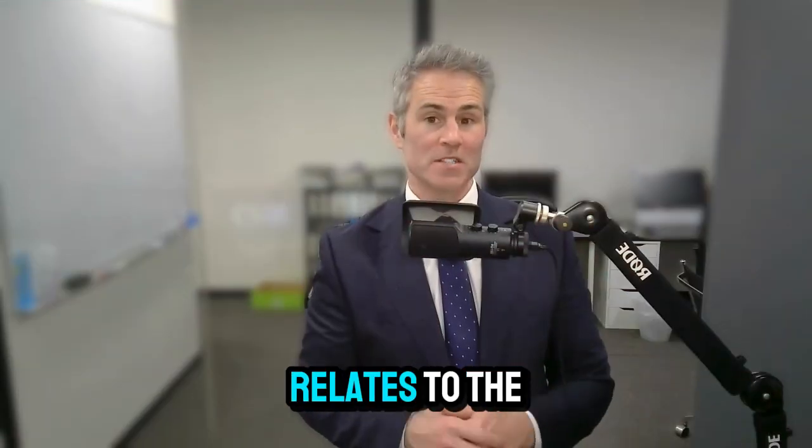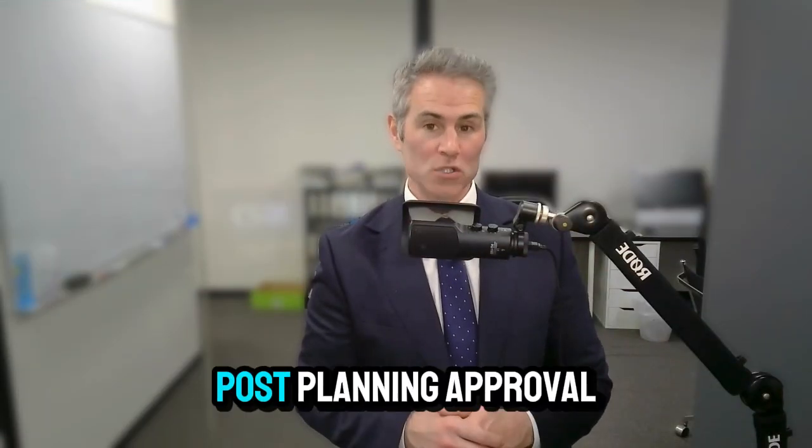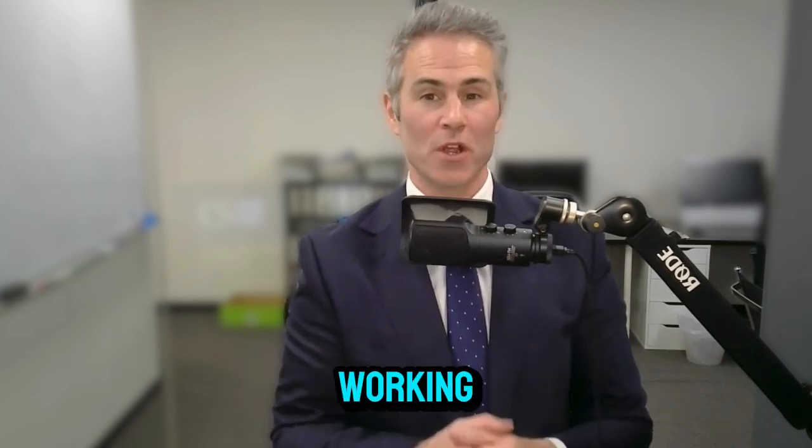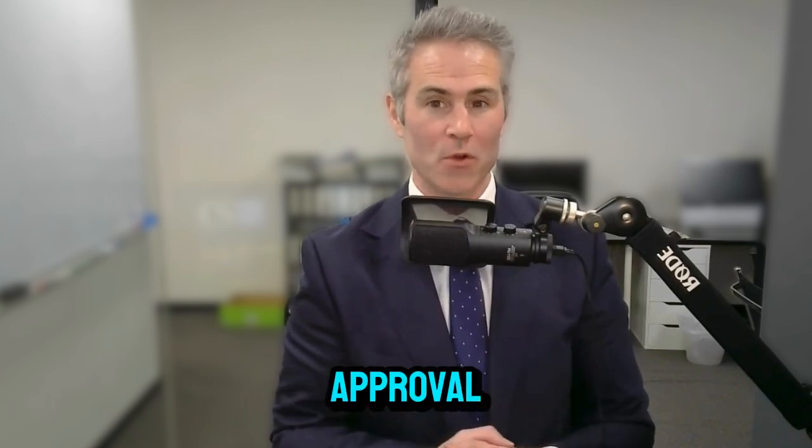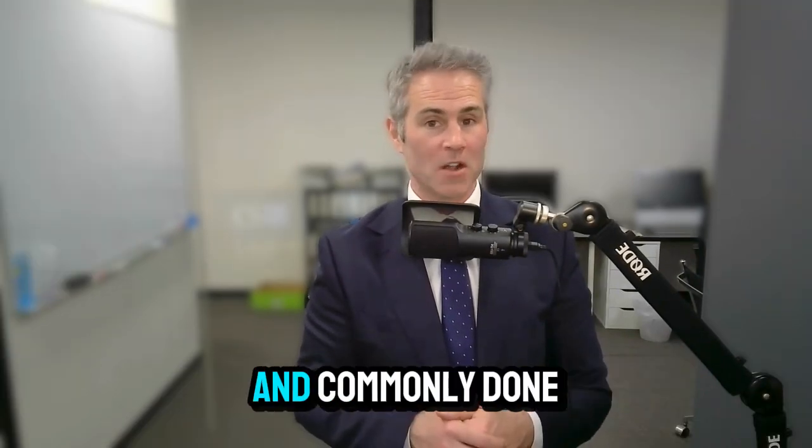The second tip relates to the creation of these agreements post-planning approval. Most applicants will engage a law firm that they have an established working relationship with to prepare the 173 agreement in line with the conditions of approval. This is a perfectly acceptable practice and commonly done.